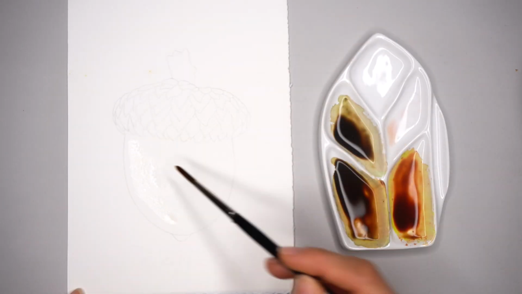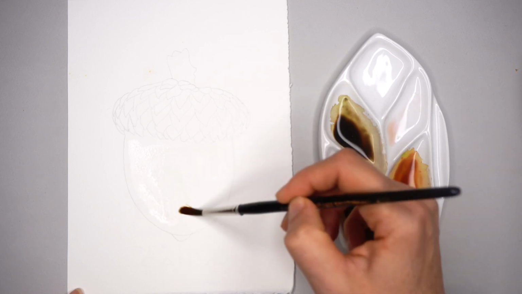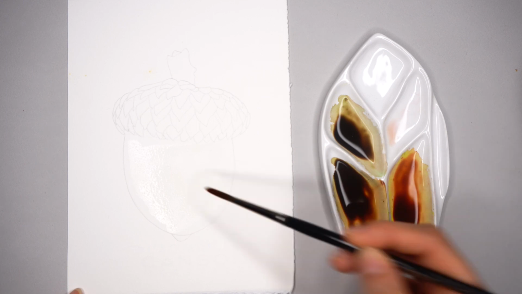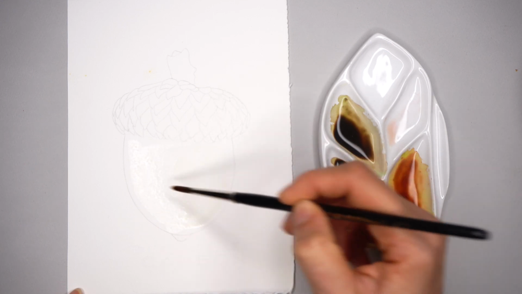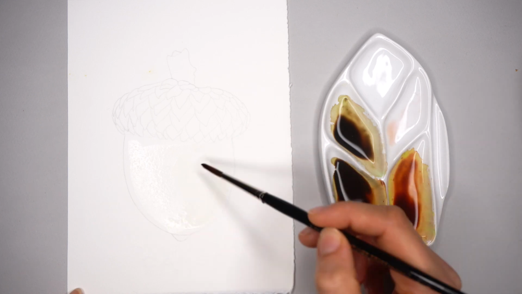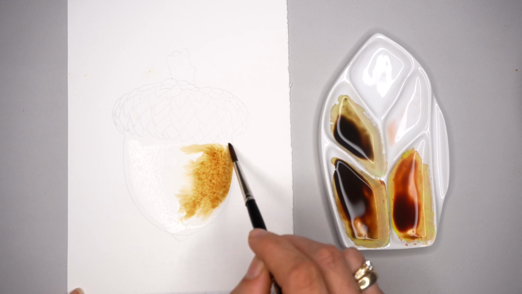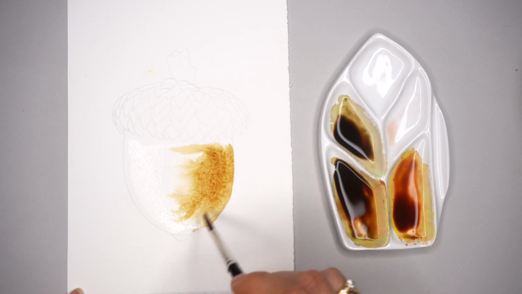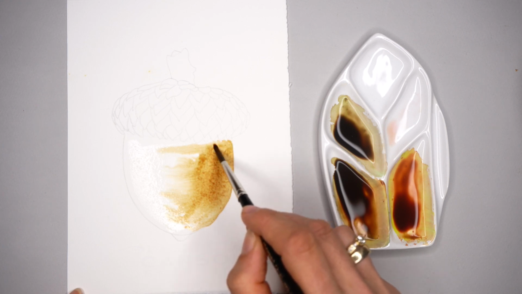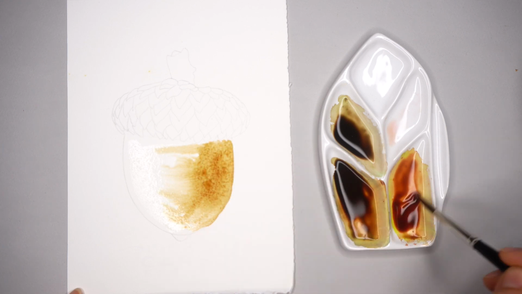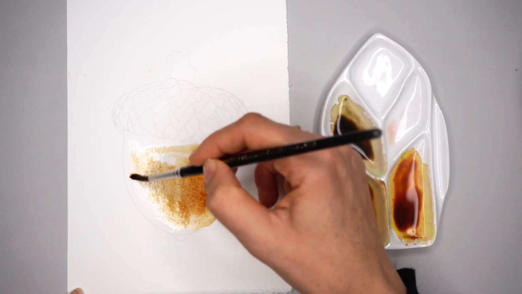Taking one of the acorn line drawings, starting with applying water, I will show you the first one the wrong way. Applying water to the base of the acorn and applying these really saturated watercolors. You can see straight away that watercolor is quite strong, and still I'm using quite small amounts sometimes compared to other paintings that I see.